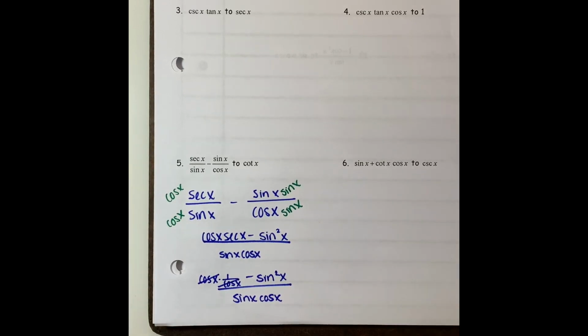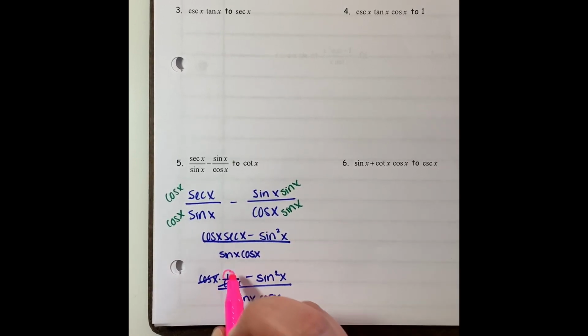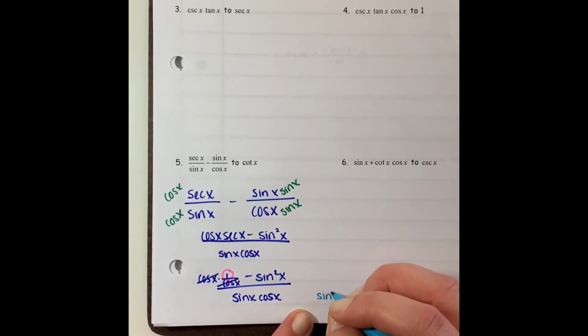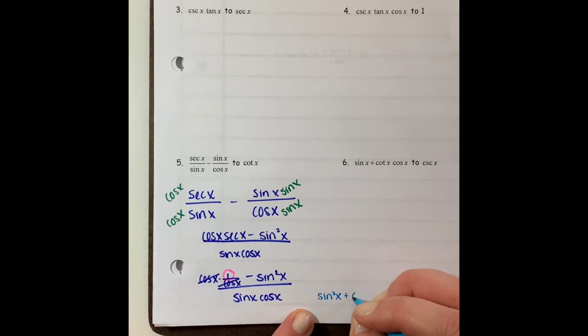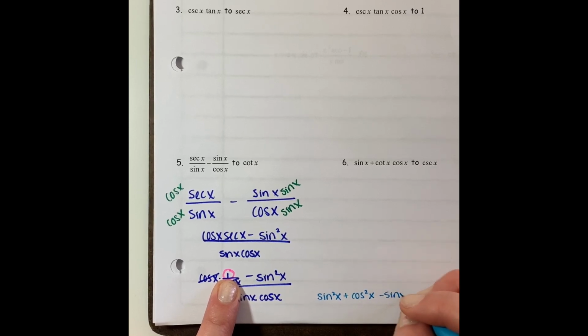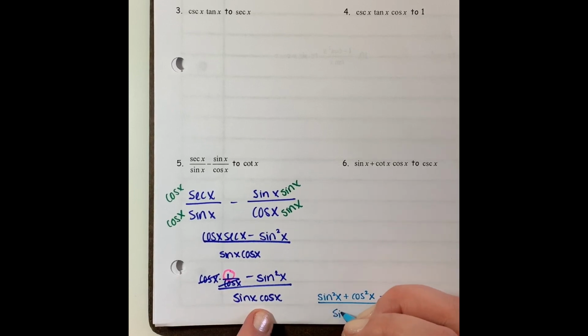And then my last thing that I would do there, well, almost last thing, is that once my cosine and my secant cross out and just give me this 1 left over, I'm going to replace that with my Pythagorean identity. So remember, what is 1 the same as? 1 is the same as sine squared x plus cosine squared x. That's replacing my 1. And then I have the minus sine squared x, and then over sine x cosine x.